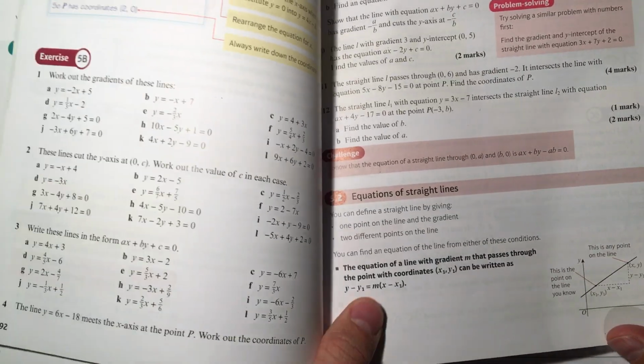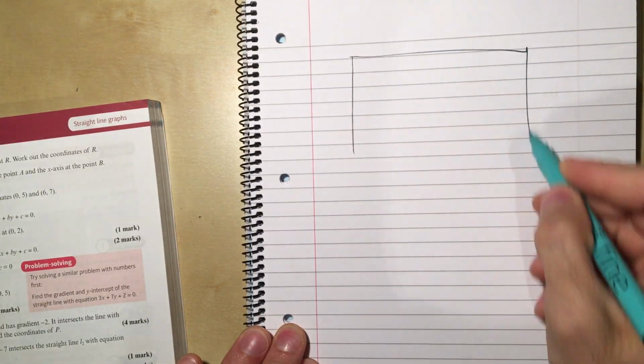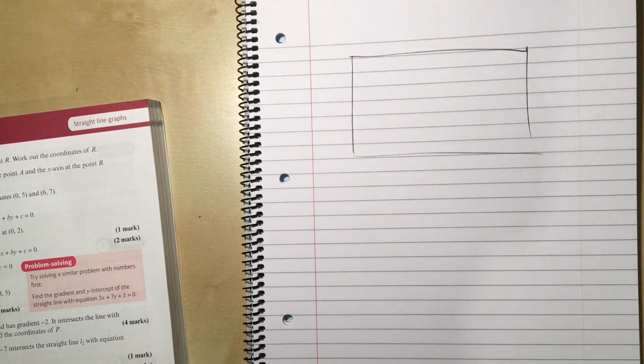So in section 5.2, we're looking at equations of straight lines. And when I'm teaching this in a lesson, I'll have a whiteboard, and I'll say to the class, okay, look, imagine a line on that whiteboard and describe that line to me. And there are two options really that people can come up with.